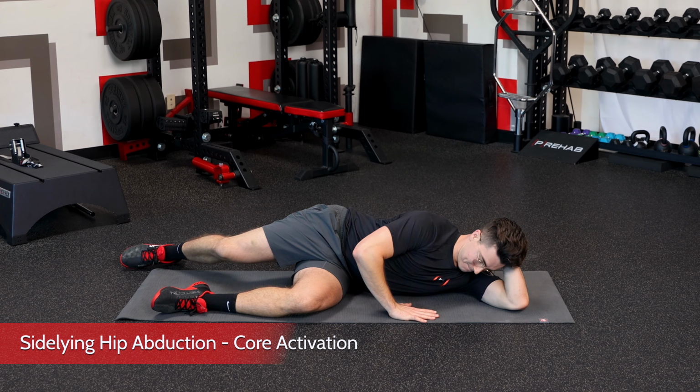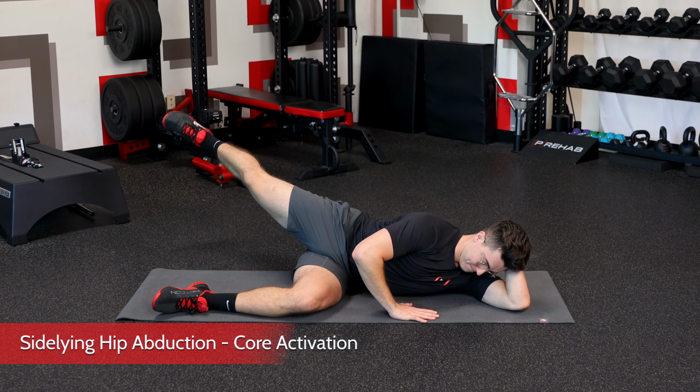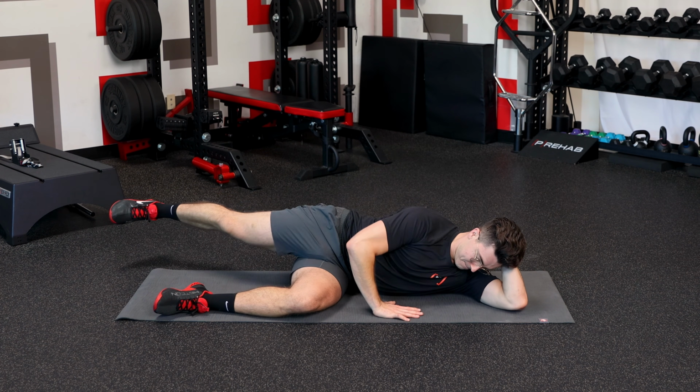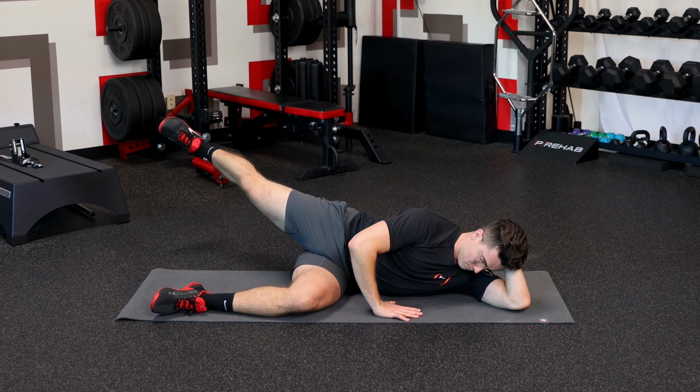Another excellent option is side-lying hip abduction with core activation. This variation locks out the pelvic girdle, allowing for more targeted hip extension during hip abduction. Once again, we're dosing with extended duration and higher volume.